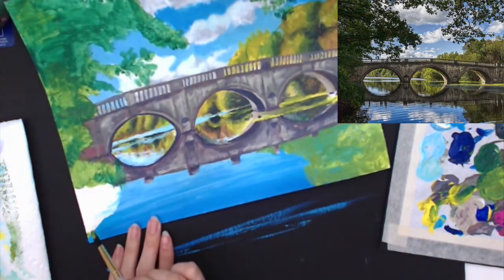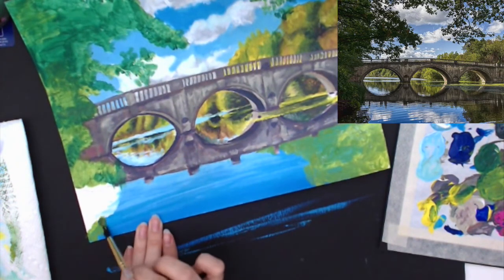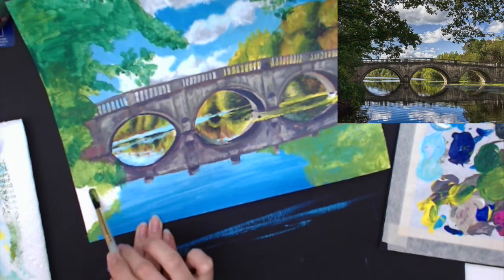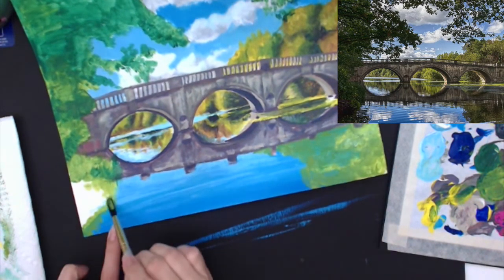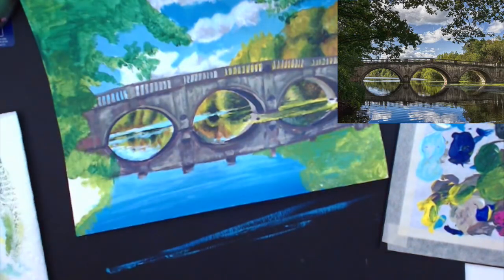Since I have this green, I'm just going to lay it down over here wherever I see it. Again, if you have a paint color that you can use in more than one spot, take that opportunity.